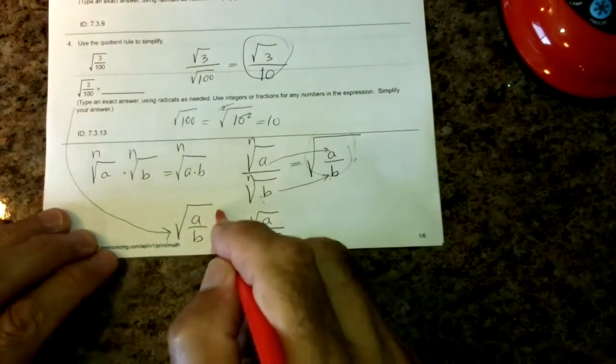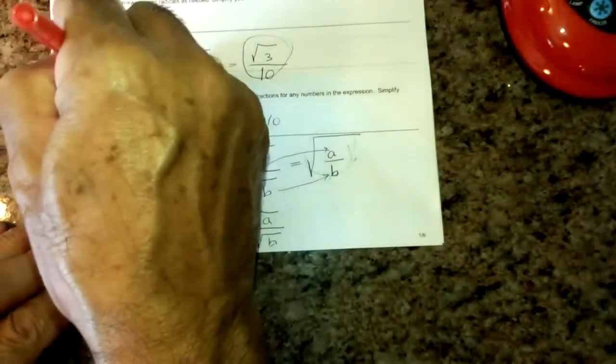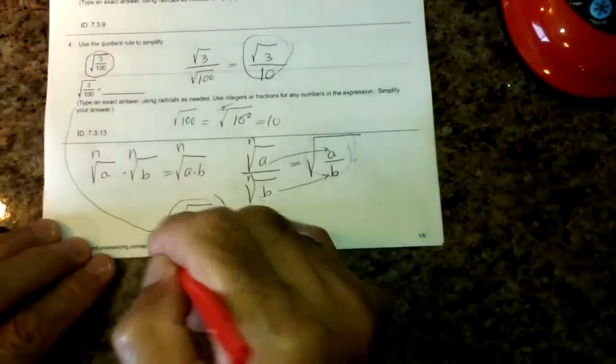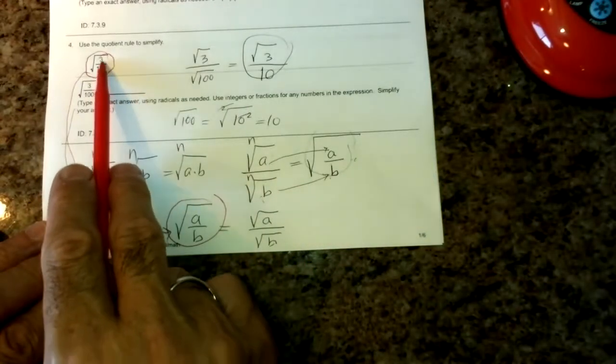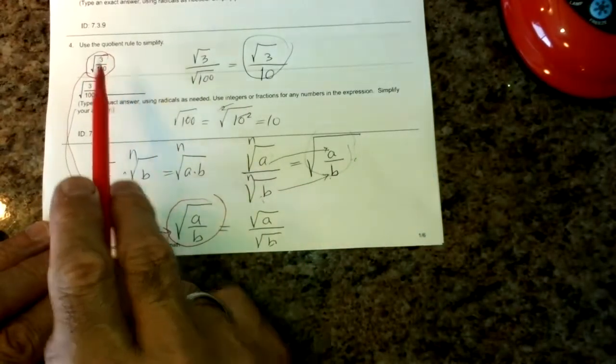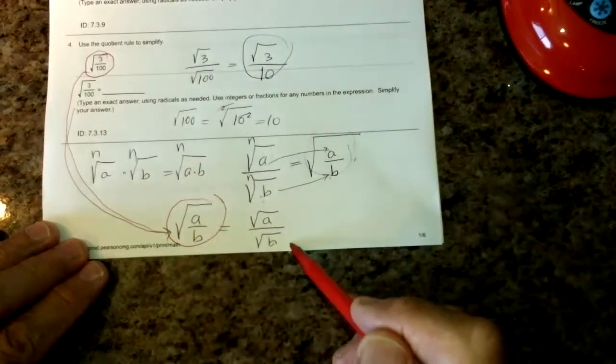So again, we are using this formula for these problems. If you have fractions under the radical, you could always break it into two radicals. That's what you have here.